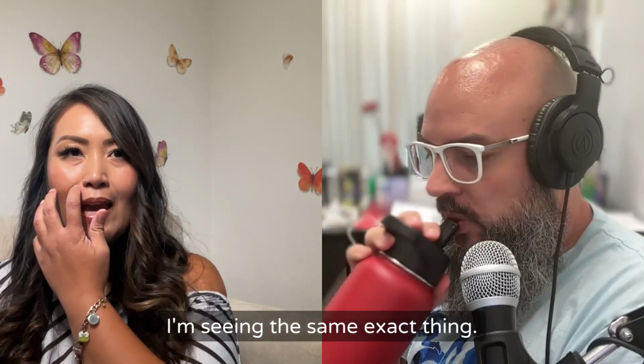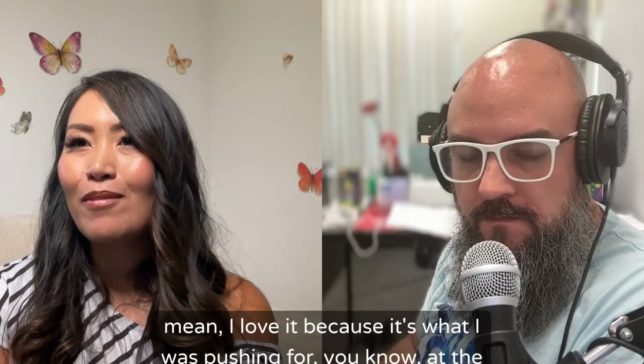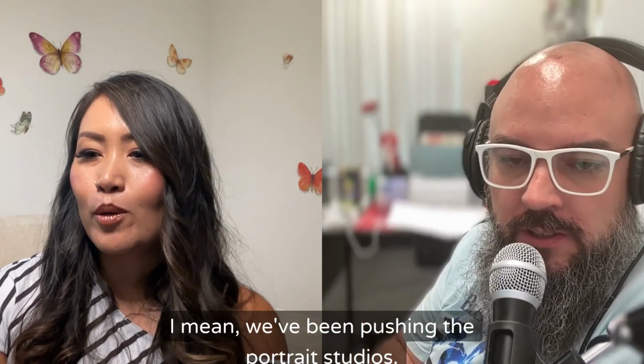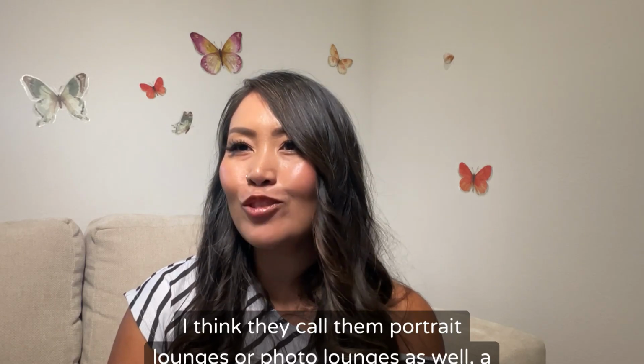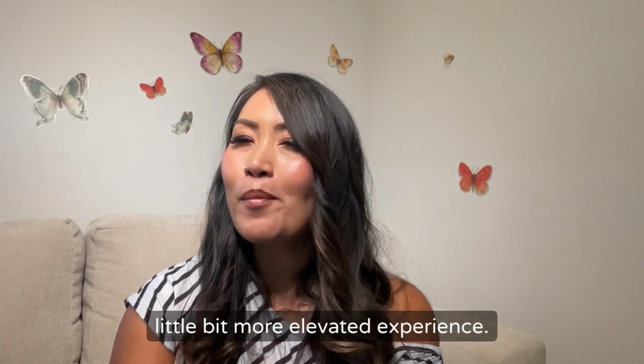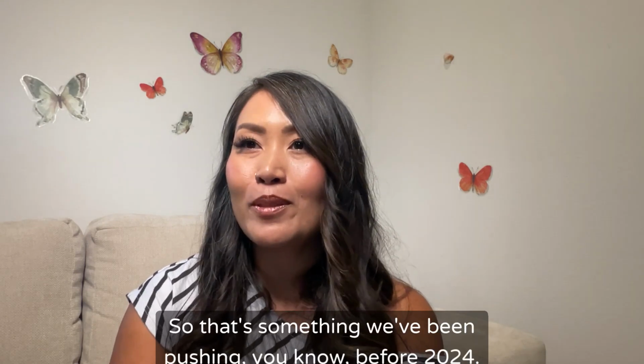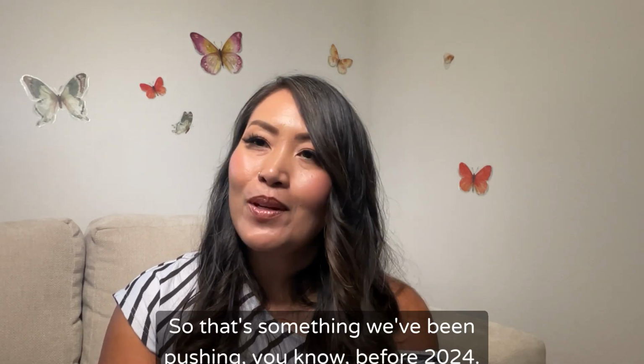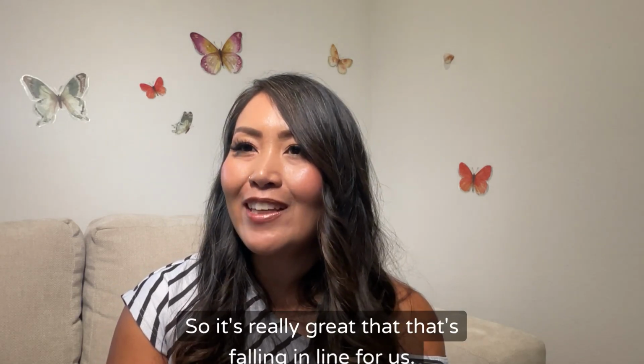I'm seeing the same exact thing. I love it because it's what I was pushing for at the end of last year. We've been pushing the portrait studios. I think they call them portrait lounges or photo lounges as well, a little bit more elevated experience. So that's something we've been pushing before 2024. So it's really great that that's falling in line for us.